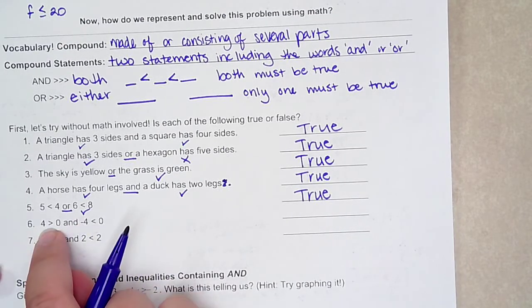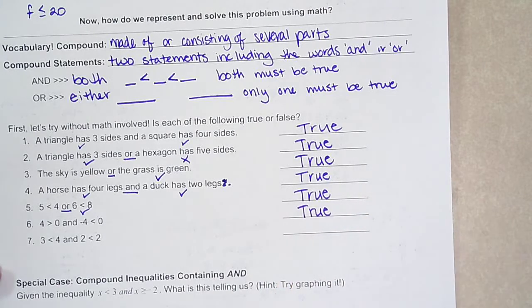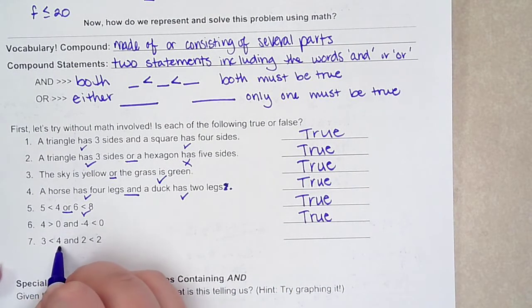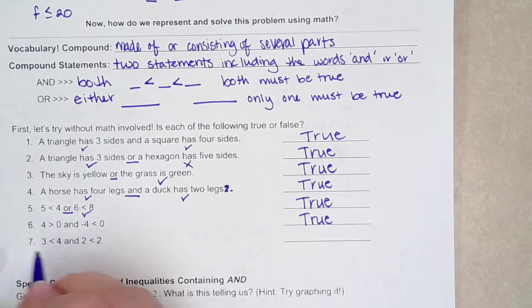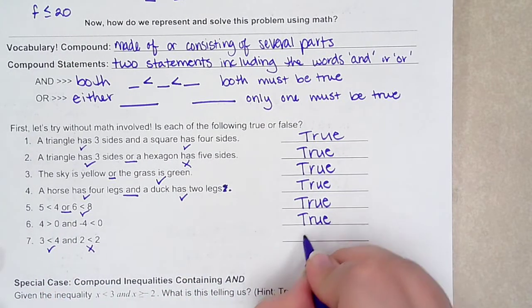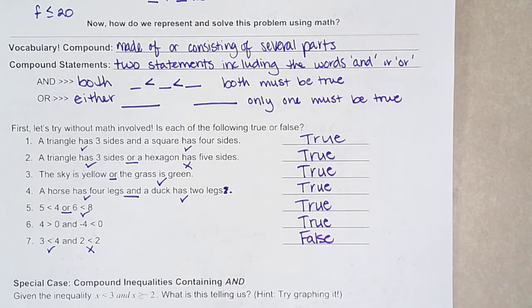Are they both true? Yes, so the whole statement is true. This one is 3 is less than 4, and 2 is less than 2. They both have to be true for the statement to be true. This one's true, but that one's not. So the whole statement is false.